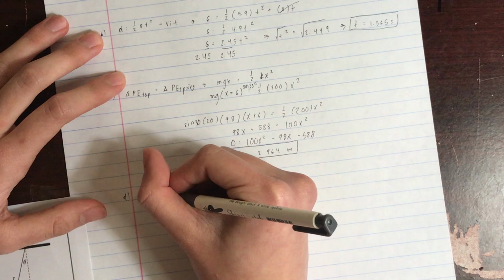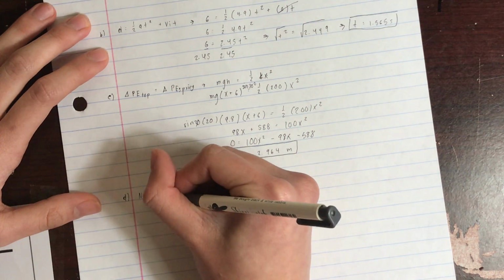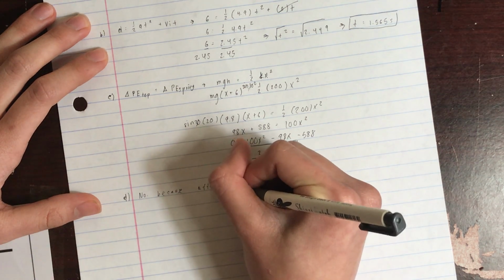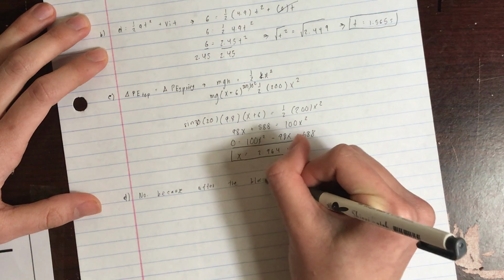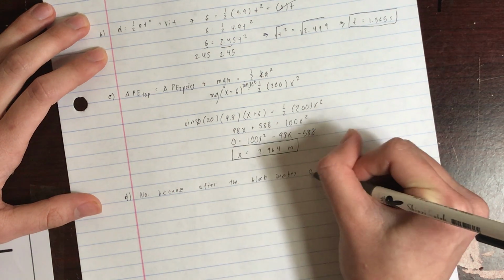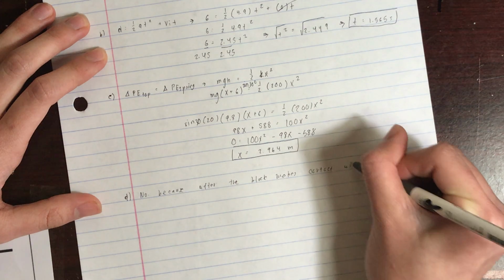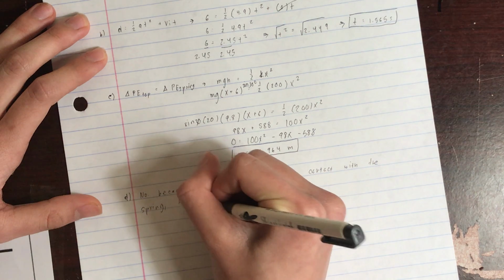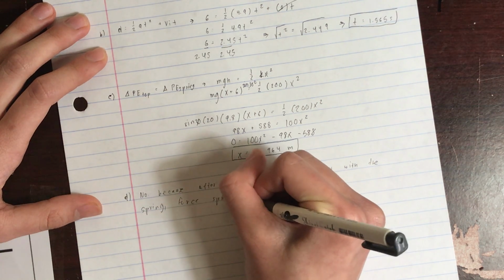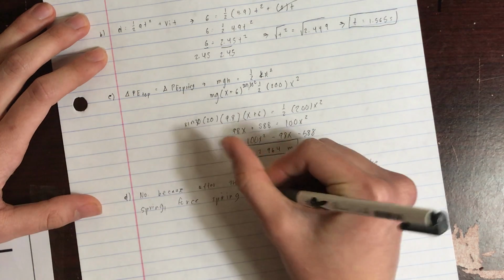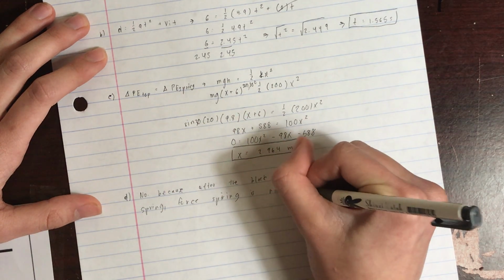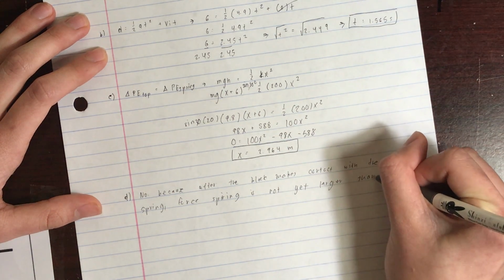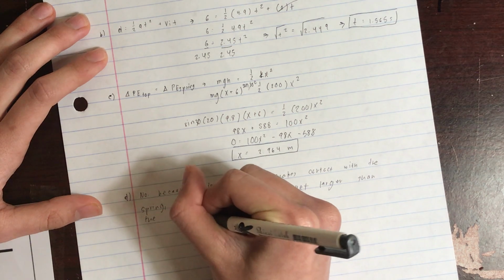So we know that right now it would be no, because after the block makes contact with the spring, force spring, which is the force that the spring exerts, is not yet larger than the force of gravity pulling the block down.